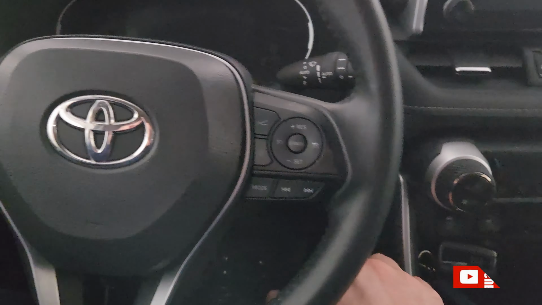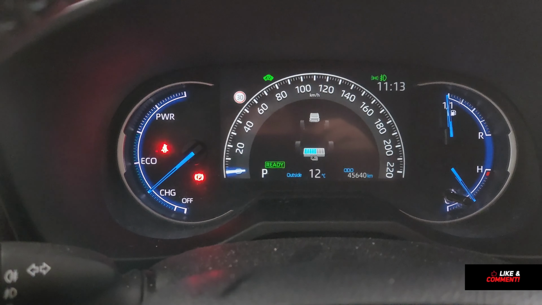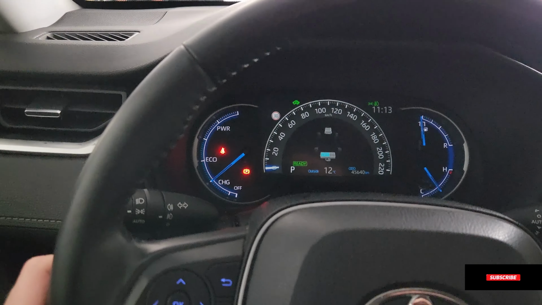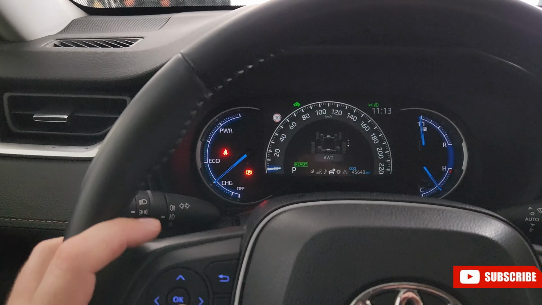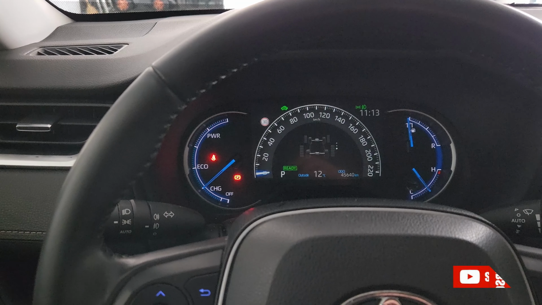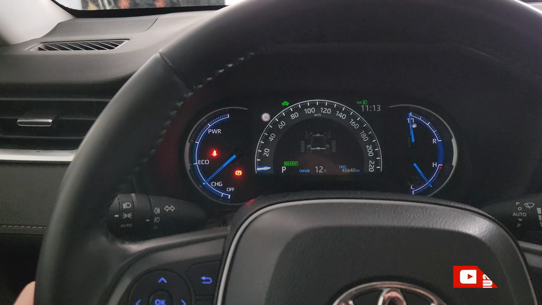So this one is for showing the battery and how the flux goes from the engine to the battery and the other way. And when you are in this menu you have to choose those arrows. Here you'll see how the traction works.